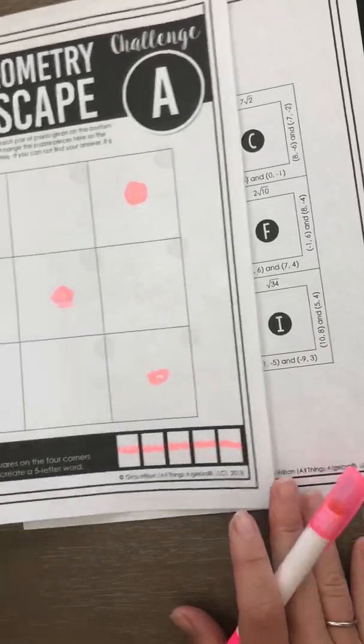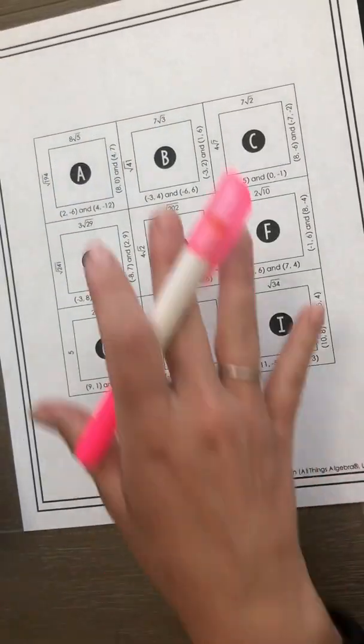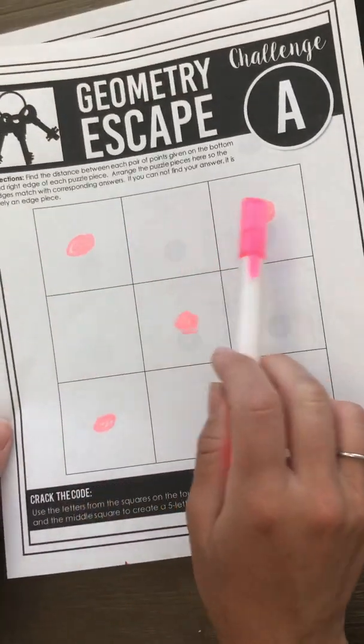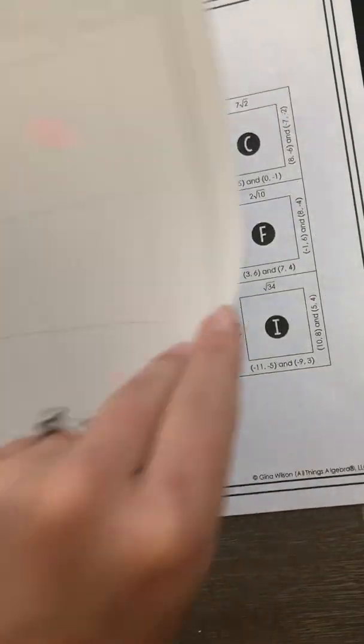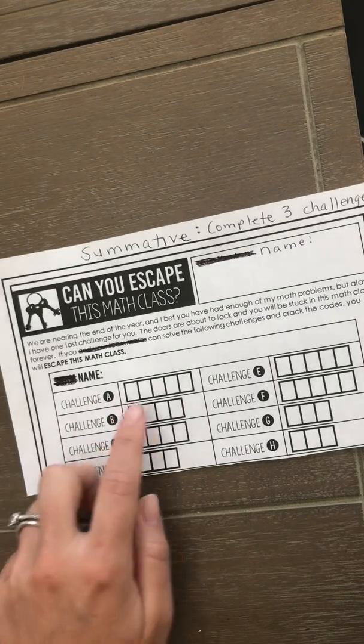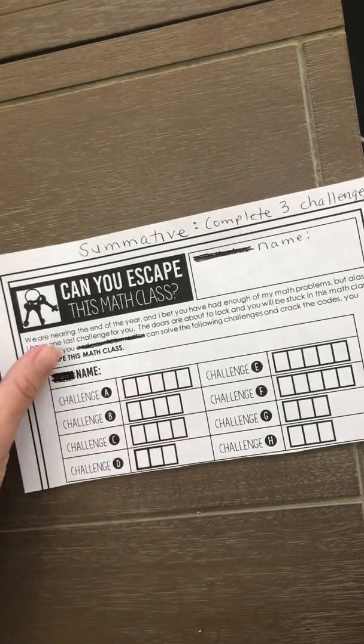You'd have 2 papers. You'd have your answer sheet with the directions, and you have this that you need to either cut out or put your letters in the right spot. You could do your work on the back, and you could submit that to me, or you could do it on loose leaf. So that is what the directions are for challenge A. If you did challenge A, you would come back to this. You'd write your work, you know, your code in here.